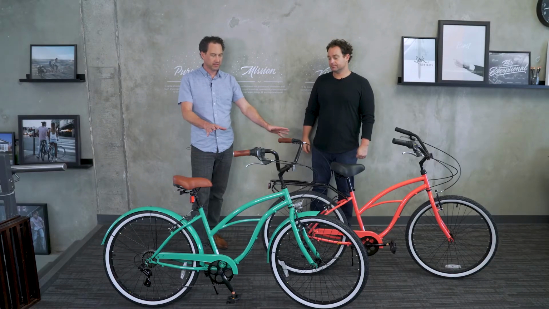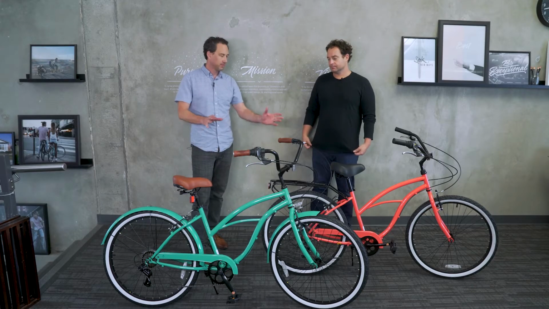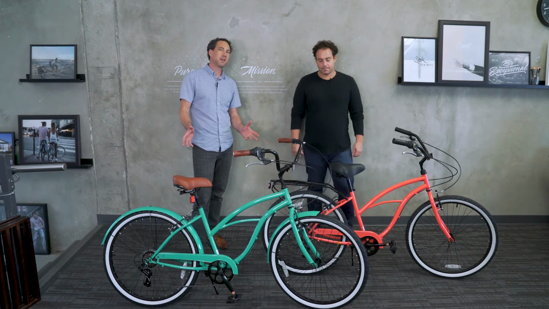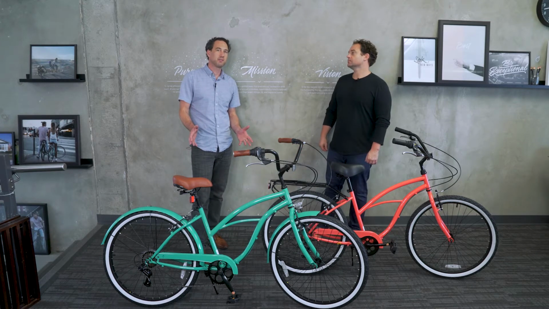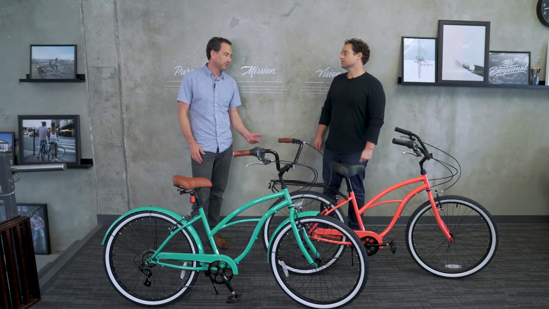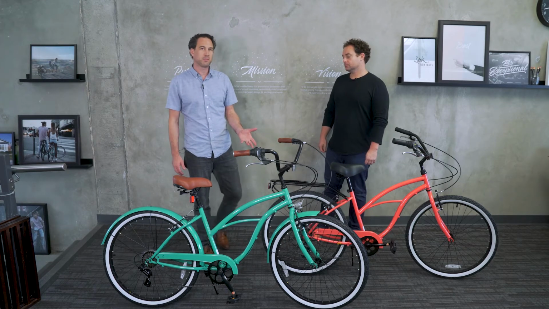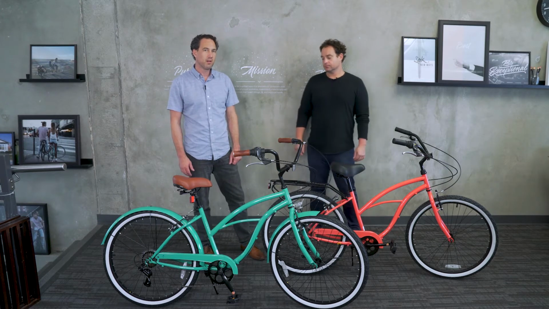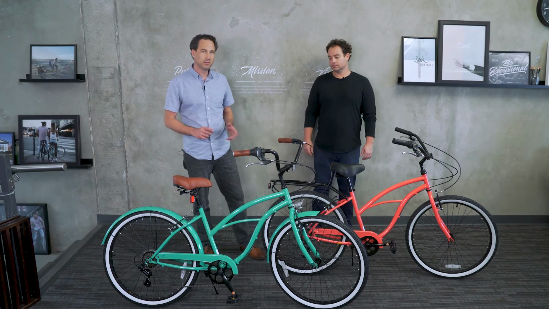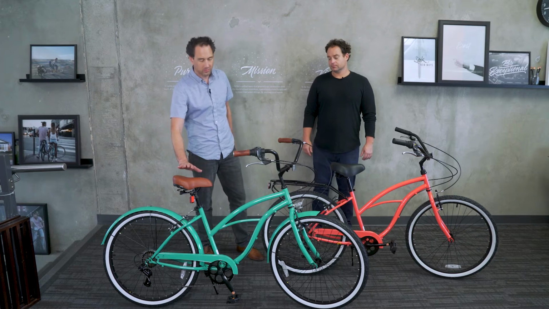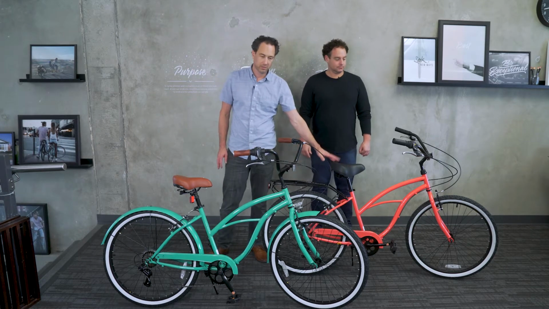Yeah, so we have the two bikes here, and they do look identical at first glance, and they do have the same frame, the same steel frame, the same geometry. Both these bikes have the classic cruiser style that is recognizable and has been around for maybe 80 years or more. So this is the classic bike to take with you to the beach. There are some key differences between the two. As Dustin mentioned, this one costs less, and this one's a little bit more.